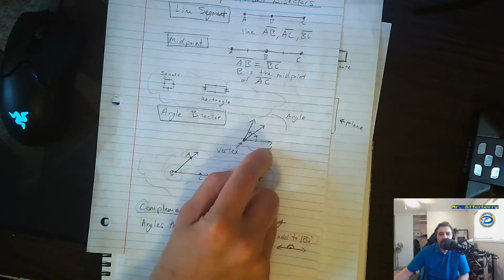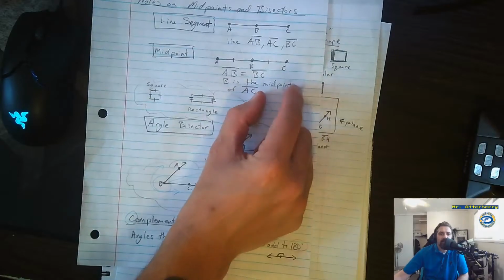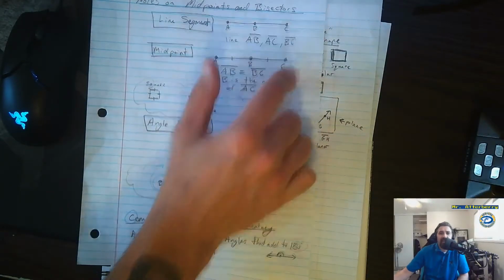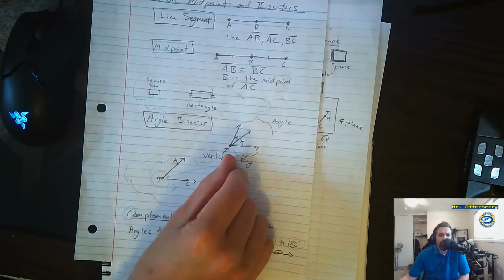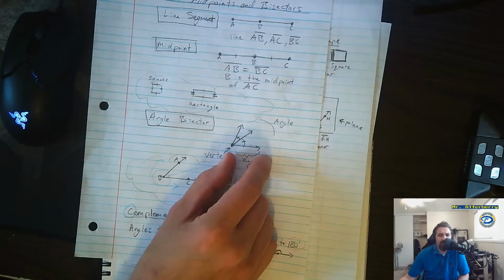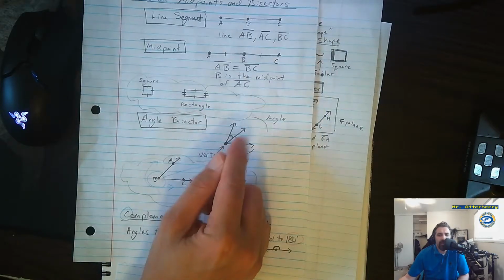A line segment has two ends, right? It's got some endpoints to it. When you have a line with only one endpoint, we call that a ray. Think of a sun ray. It starts here and it goes out one way. It's called a ray.